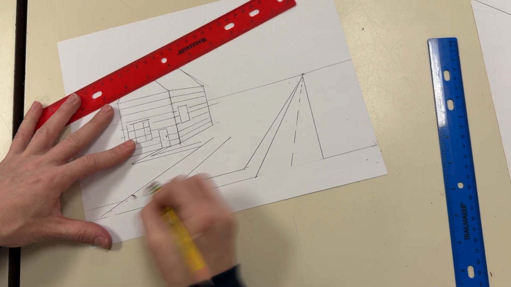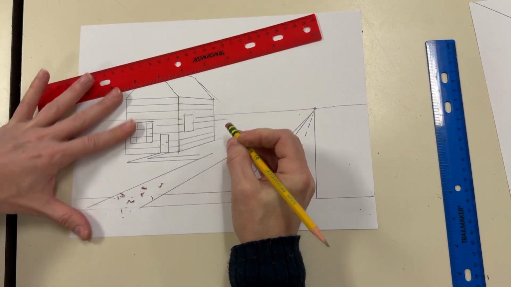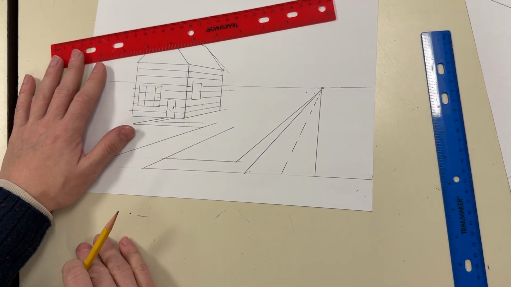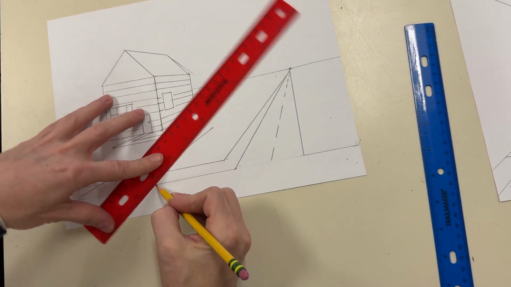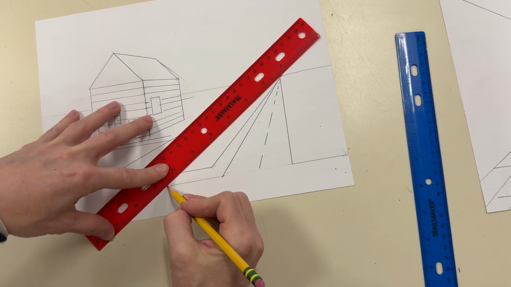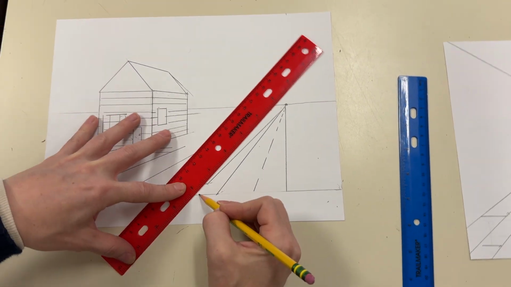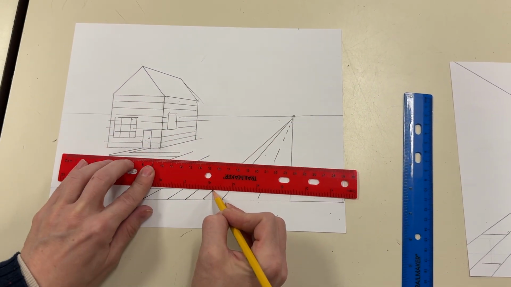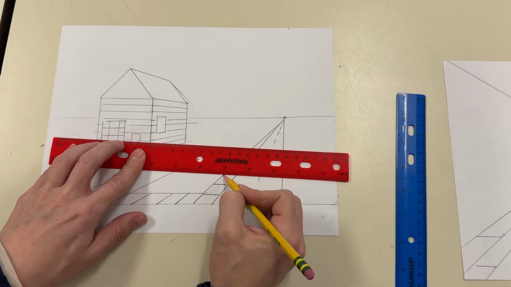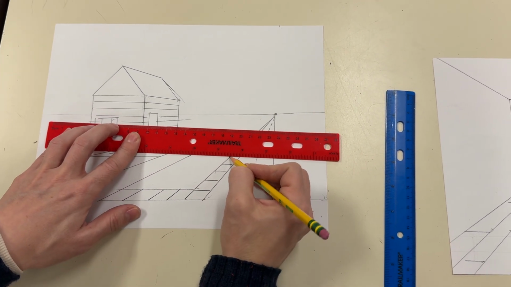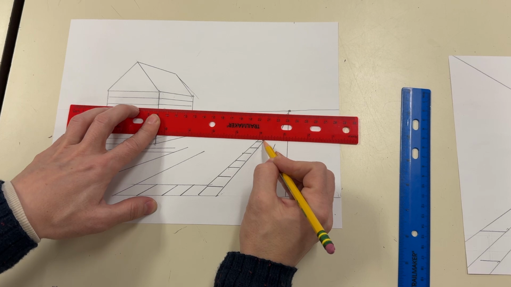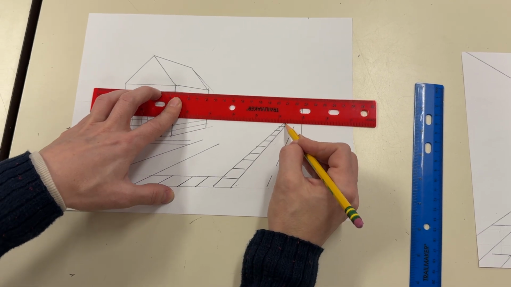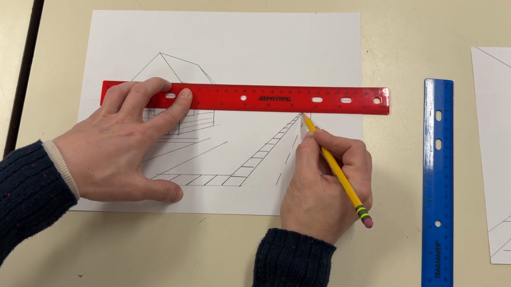Okay. And then when we draw, you know the little lines that divide up the sidewalk? The vertical lines have to line up with the vanishing point. But the horizontal lines are gonna go straight across, parallel to the bottom of the paper. So anything that's a flat rectangle in the ground, that's the rules you gotta follow.